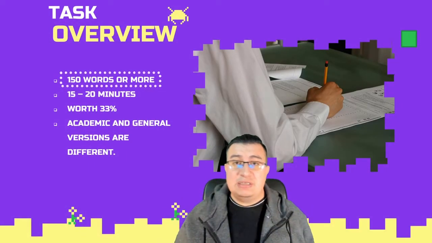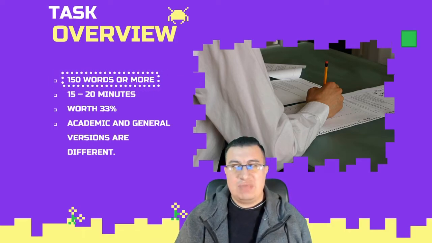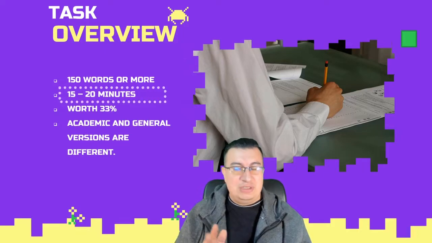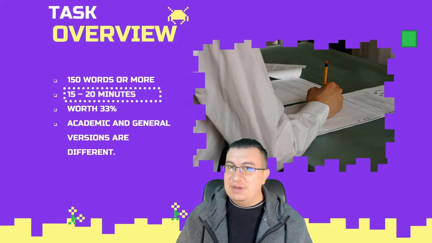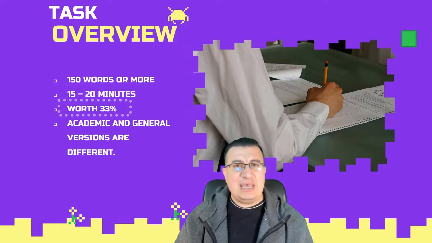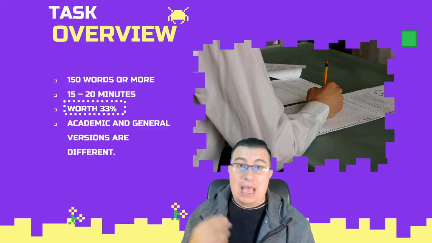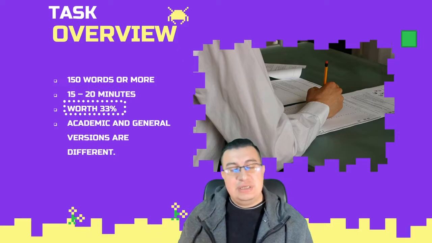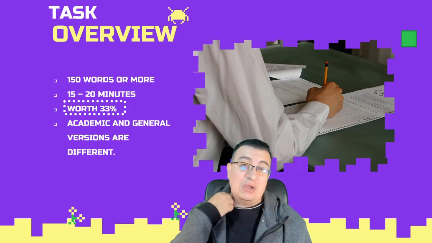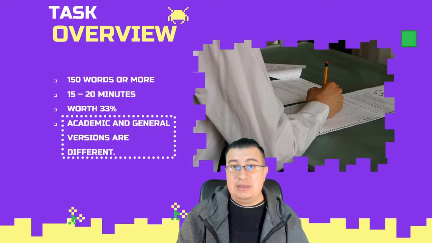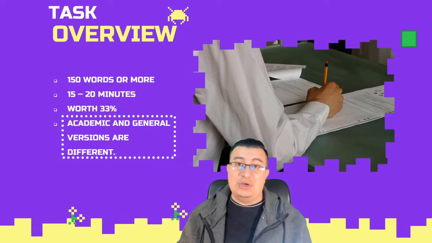In this task, you must write a short text, about 150 words. Try to take between 15 or 20 minutes to do it, counting the 5 minutes of proofreading. This task is worth 33% if I'm not mistaken. A lot less than the second part. Still, you shouldn't ignore these marks because there's a big and tiny difference between getting a C1 only because of task 1. In this part of the test, general IELTS and academic IELTS are totally different.